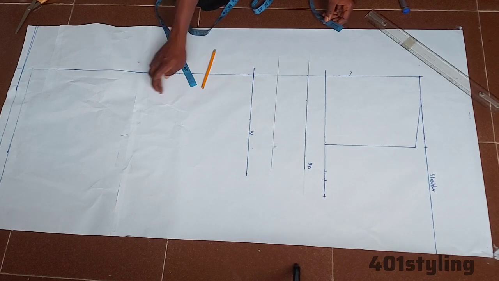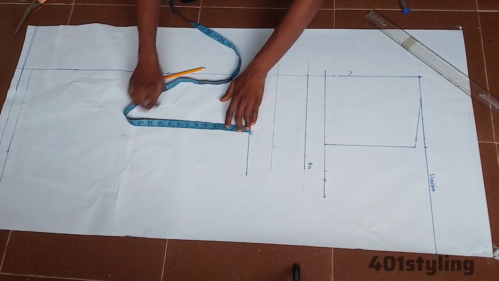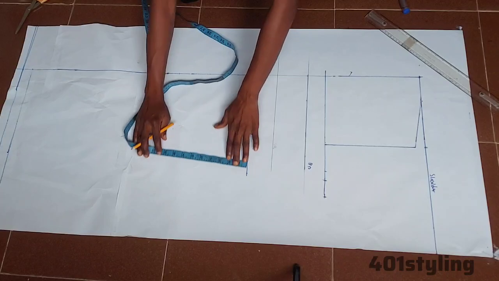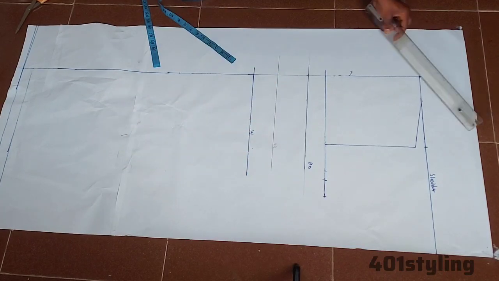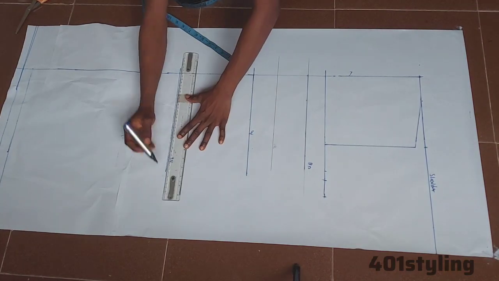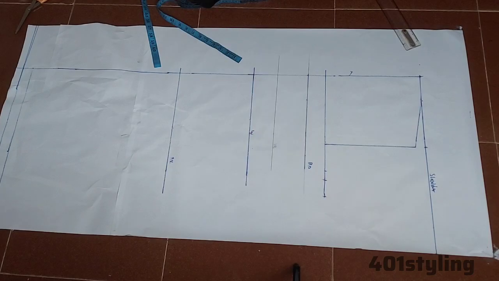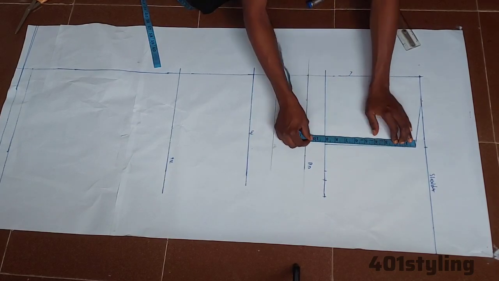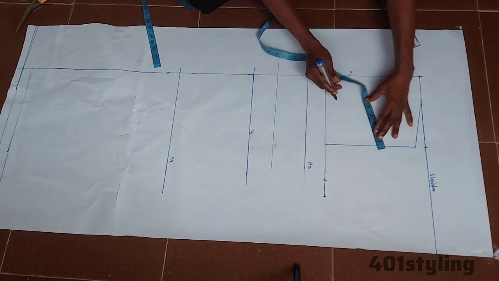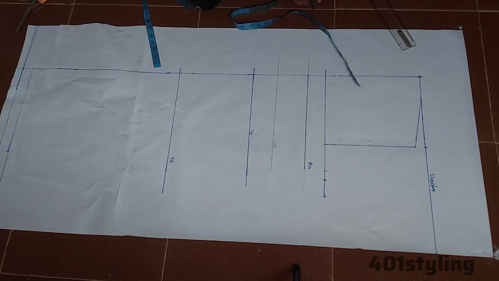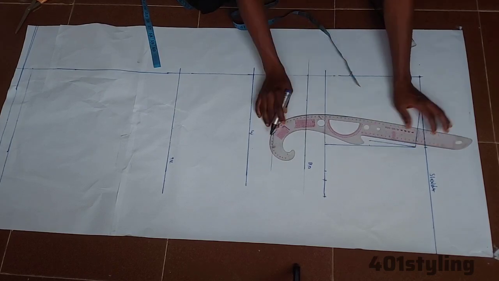So after that, you're going to measure down to your hip line. You draw your hip line and your jacket length. I already have my jacket length. Then I have 1 inch hem allowance. After which you are done with this, we're going to create the armhole curve like we create for a basic bodice. I already have a video on how to draft, cut and sew a notch collar jacket. I'm going to link the video in the description.